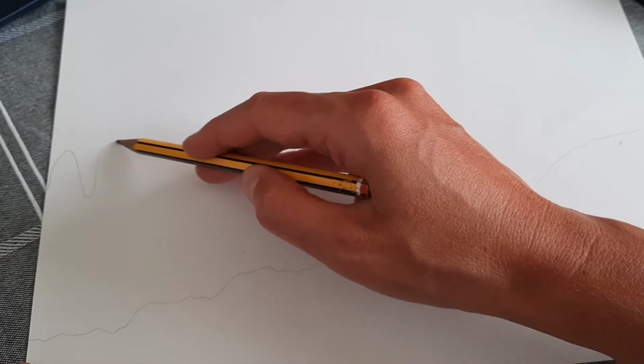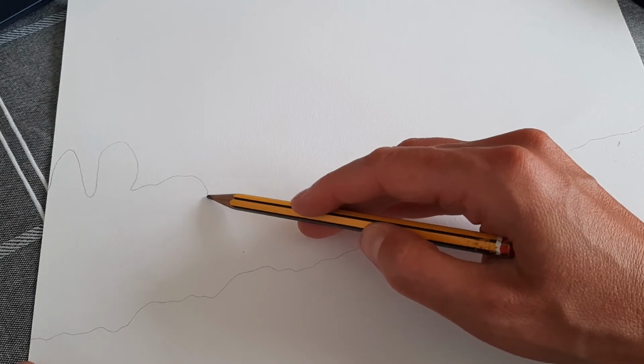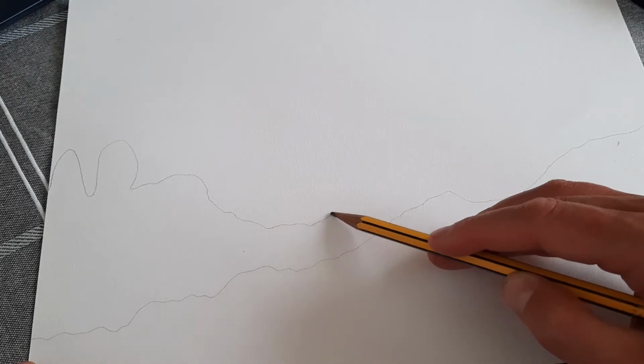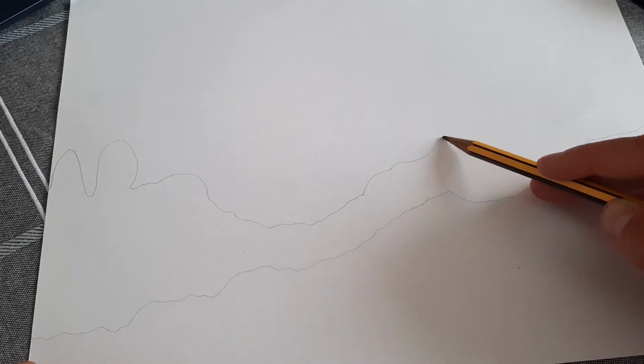Okay. And so you can see how basic I'm drawing this, and as I say, for those of you that really like the idea of this, you could spend a bit more time on it if you want.